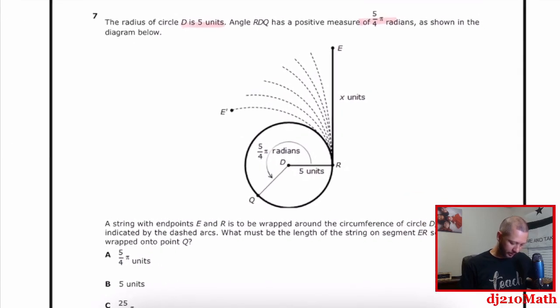A string with endpoints E and R. So here's the string, and it can be wrapped around the circumference of the circle D. So basically, those dotted lines are implying that it's a string, and if we lay it down, E would match up with Q. E would match up with Q.